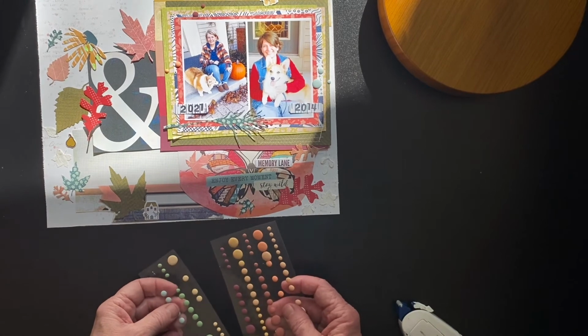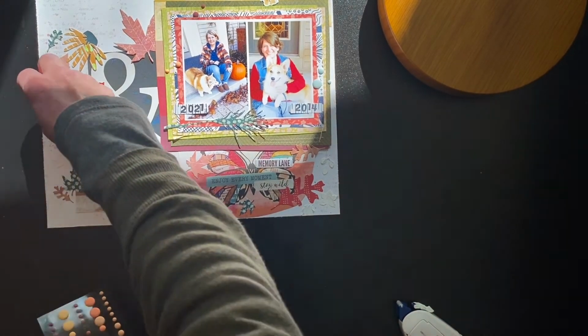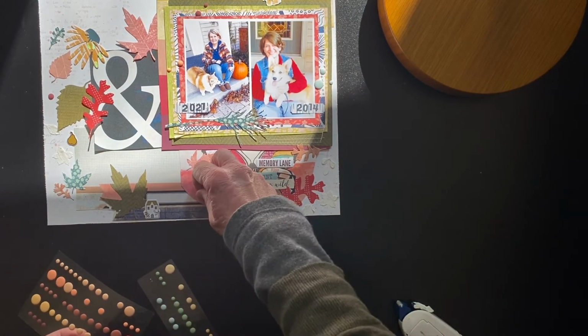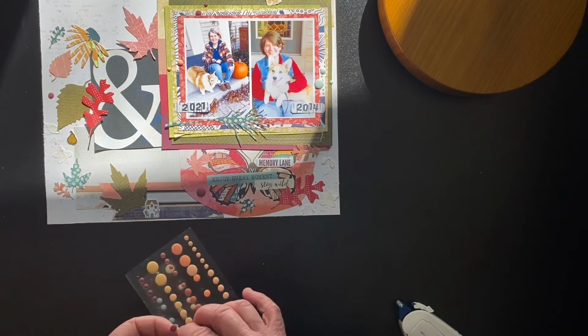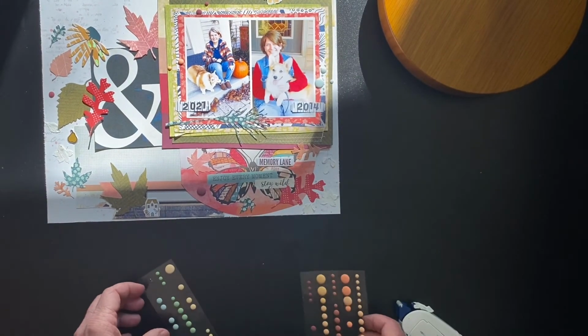And then I'll probably add, just to extend that outward, add some enamel dots in these clusters too. Maybe one of each color in each area.